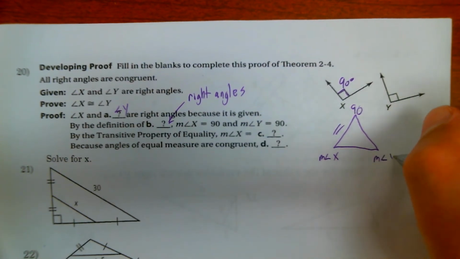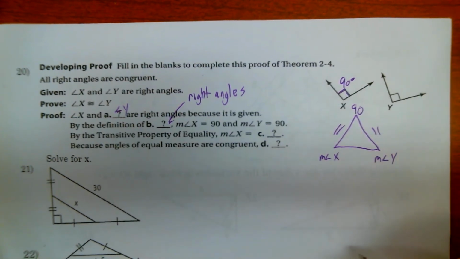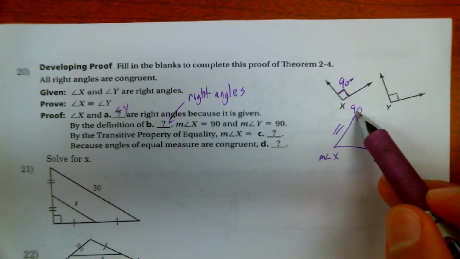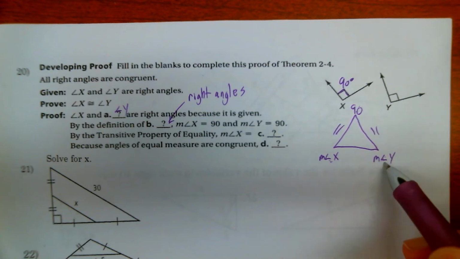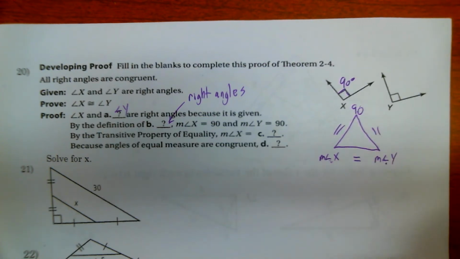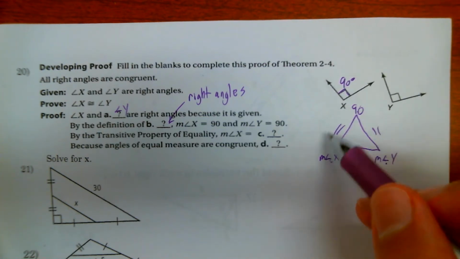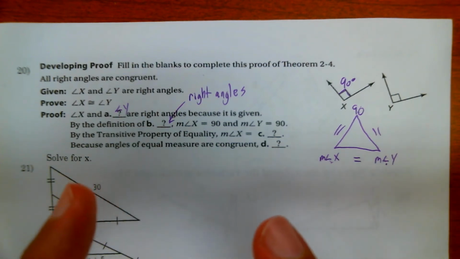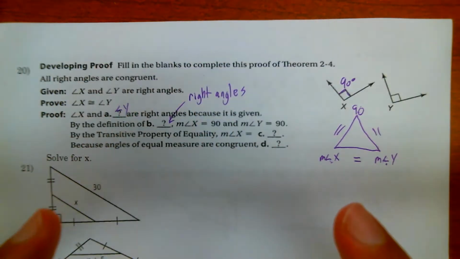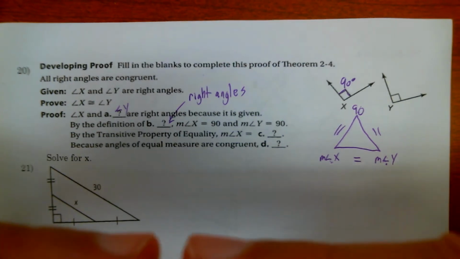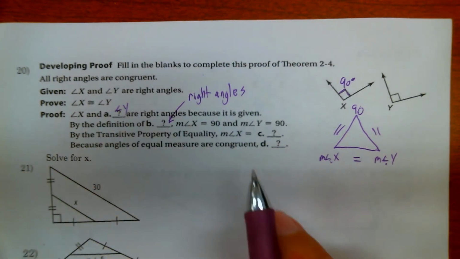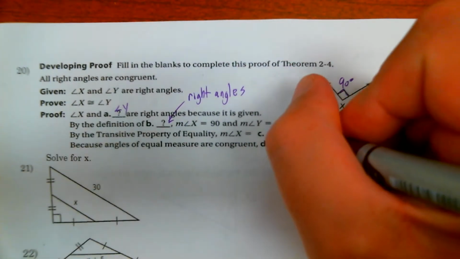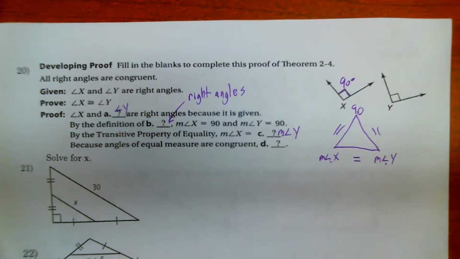The measure of angle Y is equal to 90. So if both of these equal the same thing, then don't they have to be equal to each other? That's the transitive property, the whole triangle thing. If two things are congruent to the same thing, they've got to be congruent to each other. So the measure of angle X is equal to the measure of angle Y.